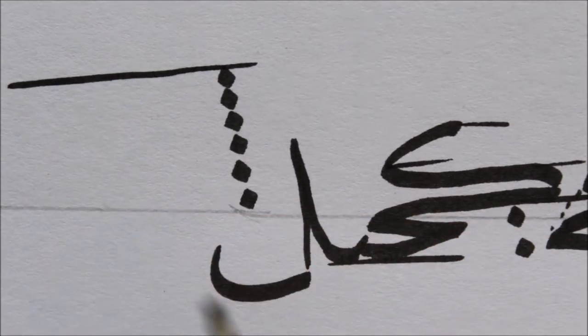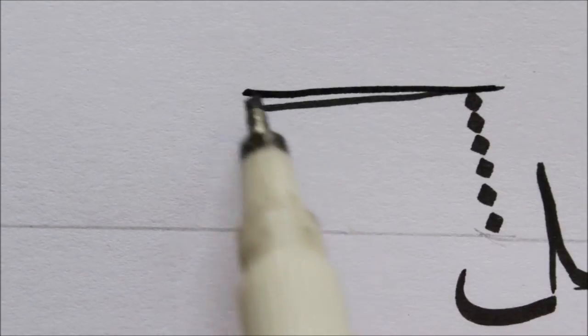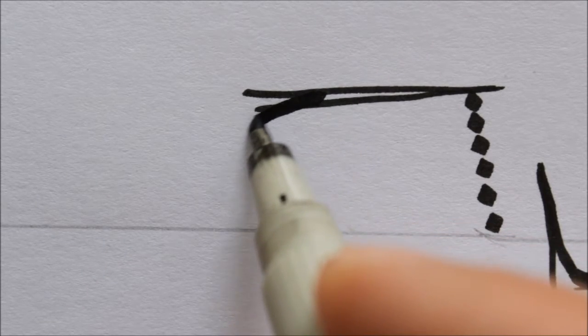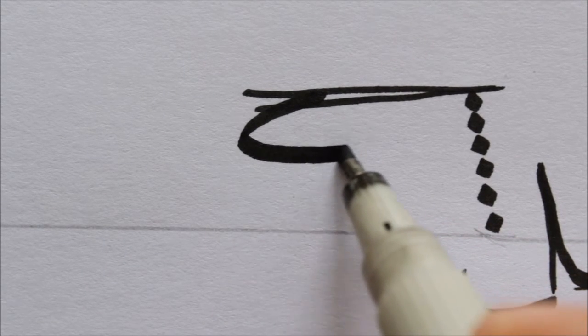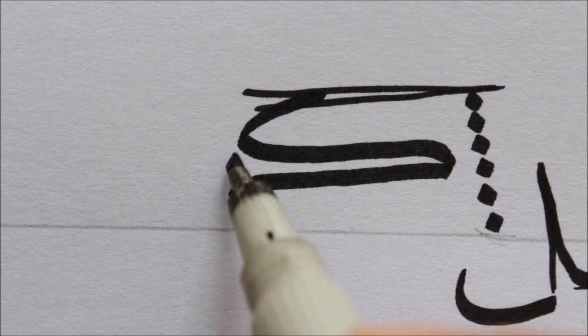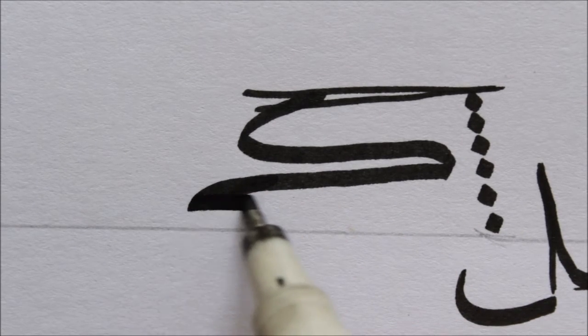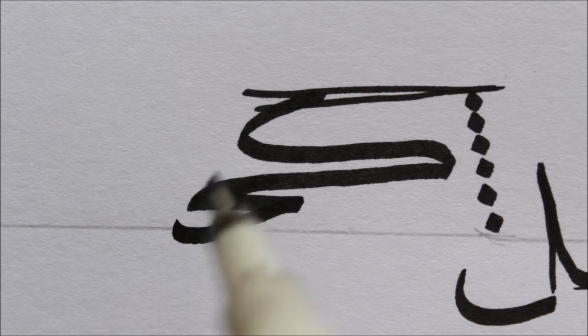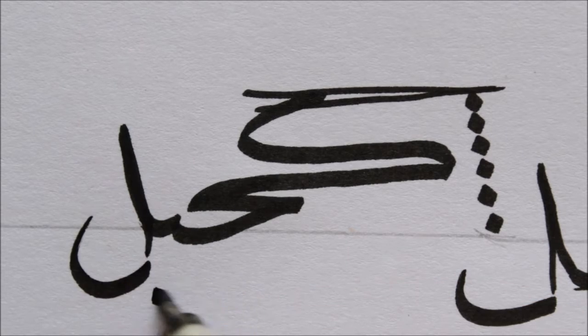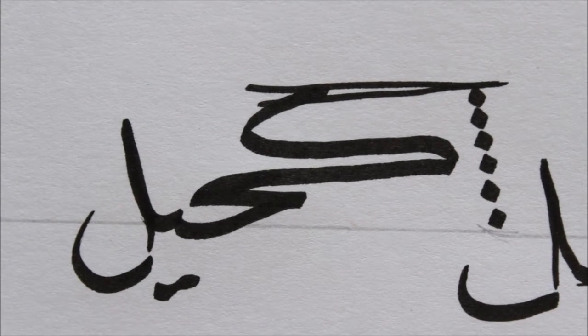So here is where you have to start it. That's why scaling is important, because from here you know that you could start the kaf and it will automatically lead you to the proper positioning of the ha, as we can see here. And finish it whatever it is.